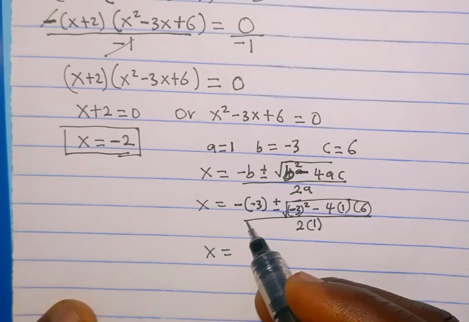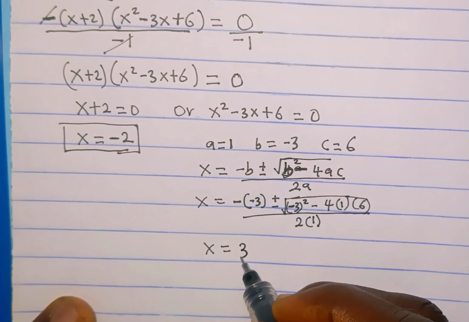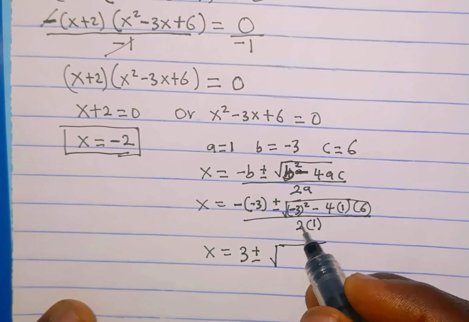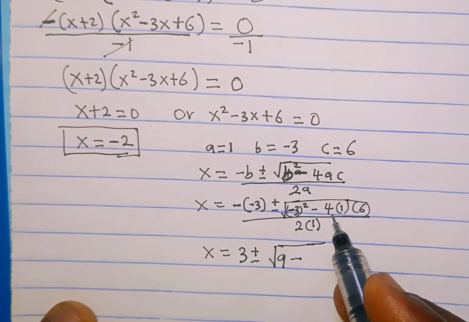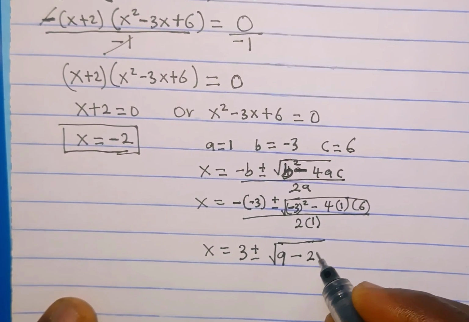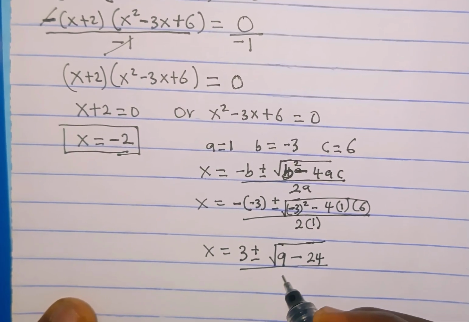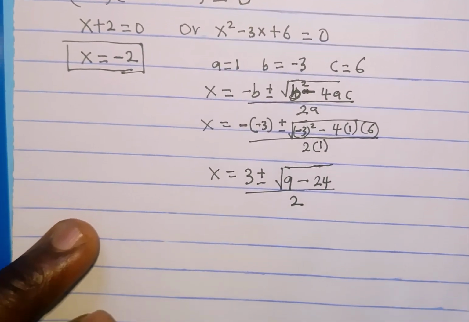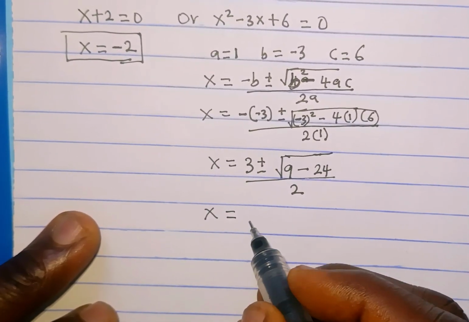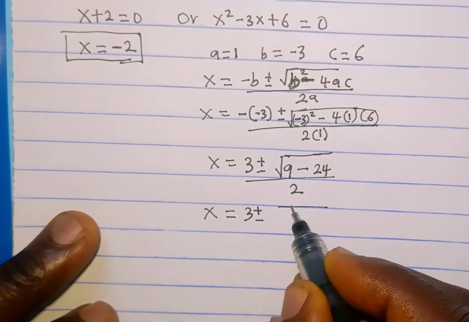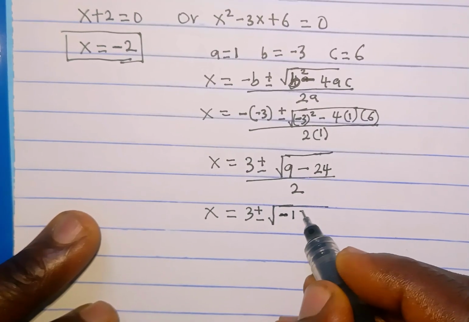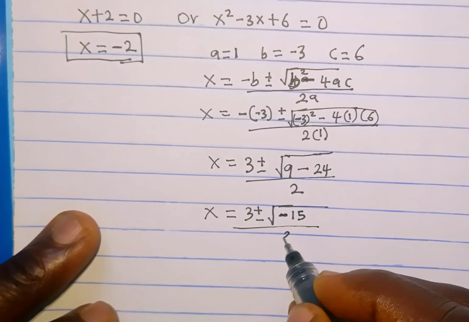So x now will be equal to negative multiplied by -3, which gives us +3, plus or minus the square root of -3 square, which gives us 9. Then minus 4 multiplied by 1 is the same as 4. Then 4 multiplied by 6 gives us 24. So everything all over 2 multiplied by 1, which is the same as 2. So the next step is to simplify further. We're going to have 3 plus or minus the square root of 9 minus 24, which gives us -15, then everything all over 2.